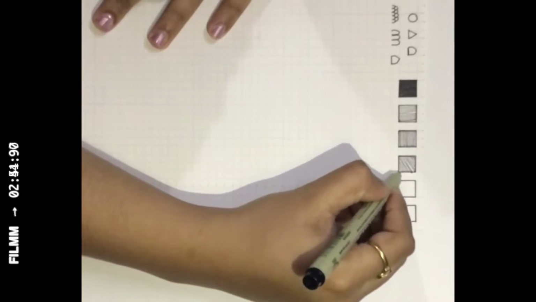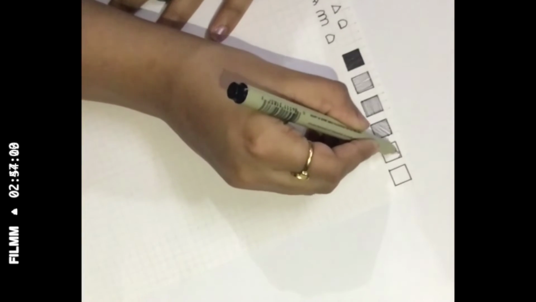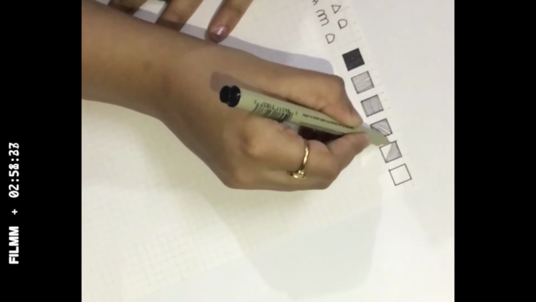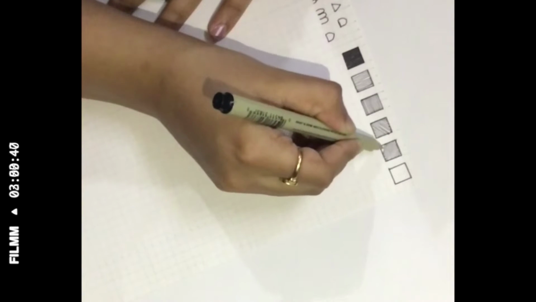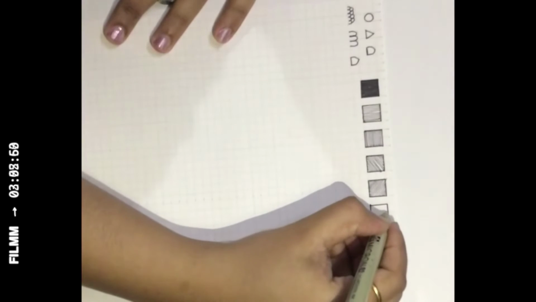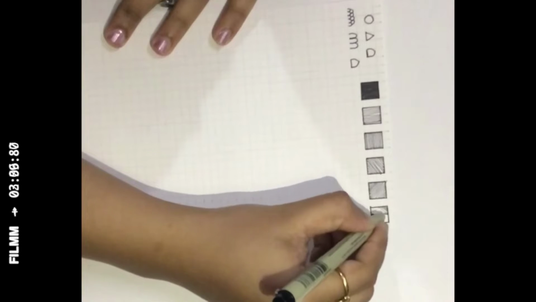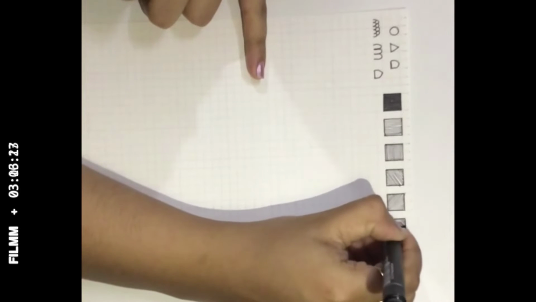You can also do a combination of 2 lines. Or you can divide the form into 2 halves and fill one with a solid fill and the other with line work.